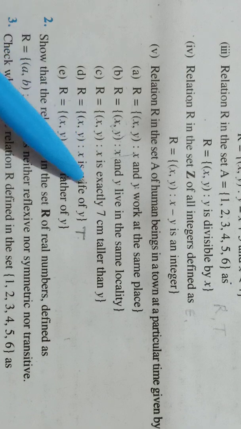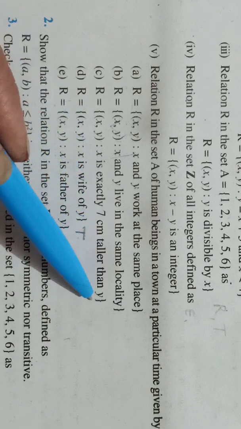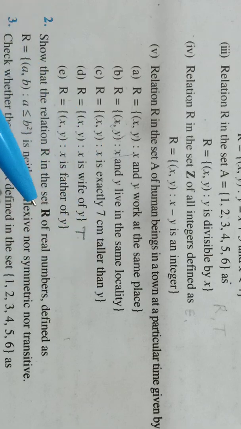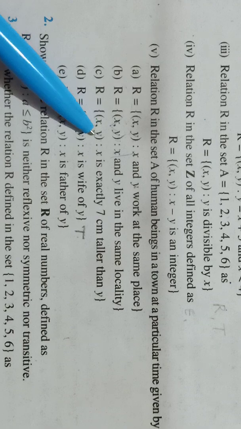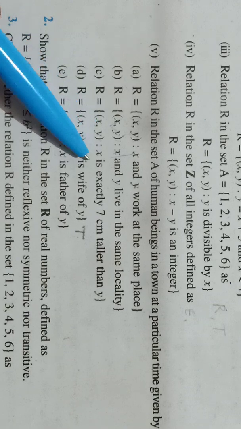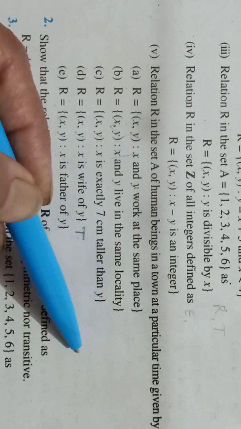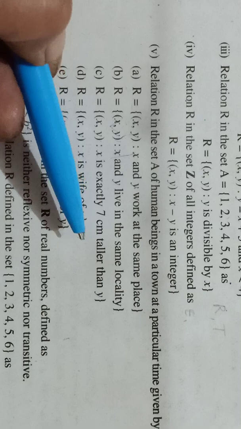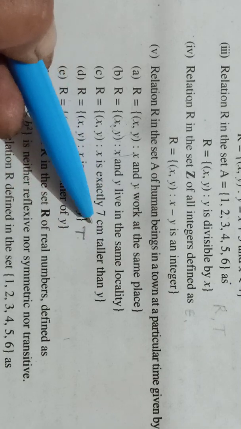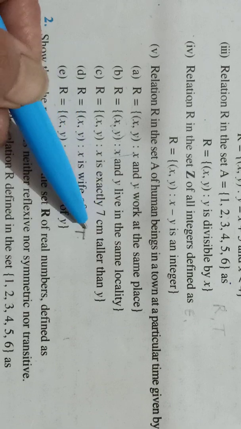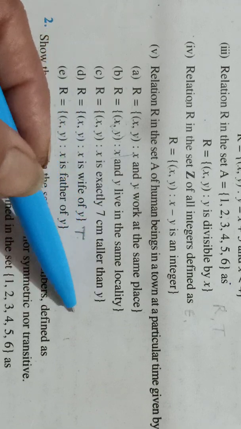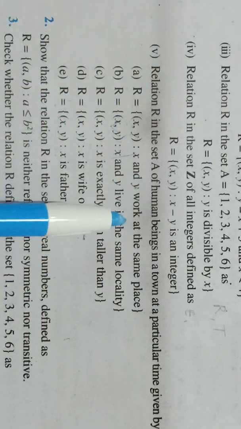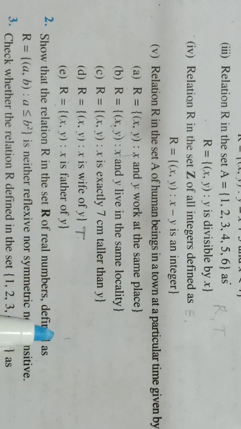Next is x is exactly 7 centimeters taller than y. Is that reflexive? It's not. I cannot be 7 centimeters taller than I am. So this is not reflexive. Then for symmetric, if I am 7 centimeters taller than someone, then that one cannot also be 7 centimeters taller than me. वो मुझसे shorter हो गया. So this is not symmetric as well. Getting it? Transitive obviously नहीं होगा. If x is 7 centimeters taller than y and y is 7 centimeters taller than z, then x becomes 7 plus 7, 14 centimeters taller. तो ये relation ना reflexive है, ना symmetric है, and ना transitive है.